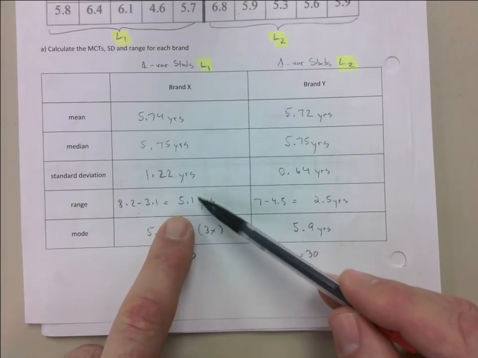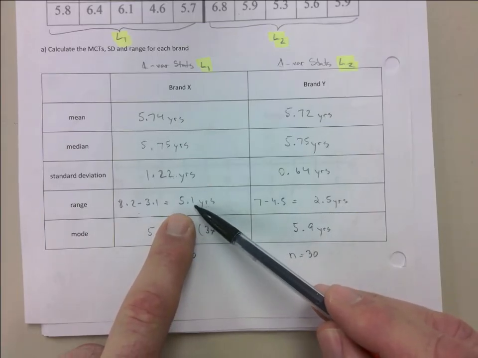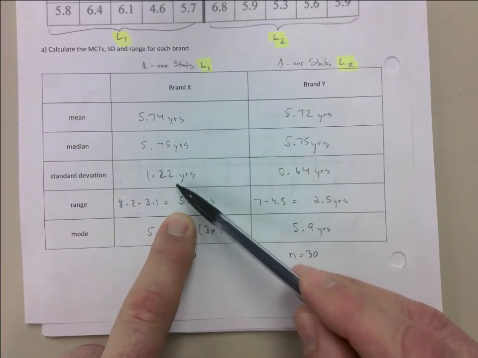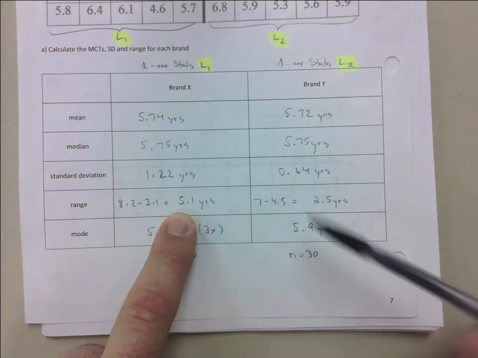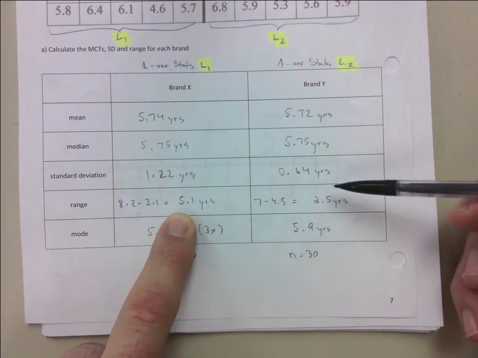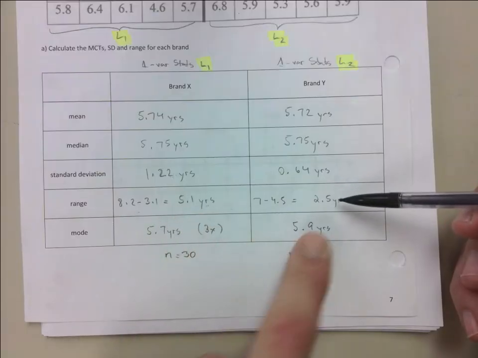The range verifies it. Look, a greater range means it's more spread out, which is, these are like hand in hand. These ones say the same thing. Okay, and here is the range and standard deviation for the other one, which is about half, right?